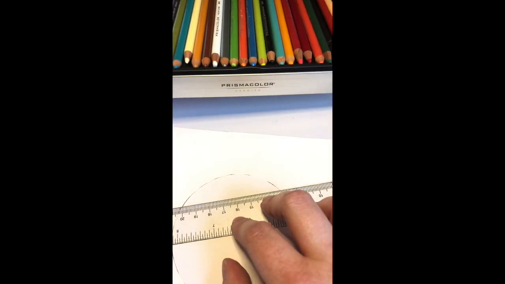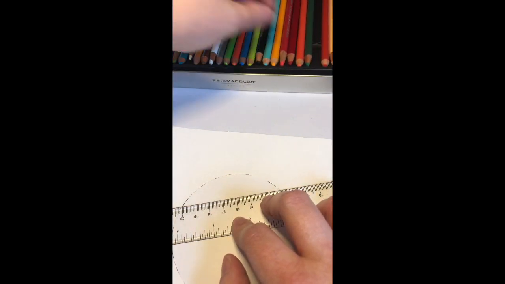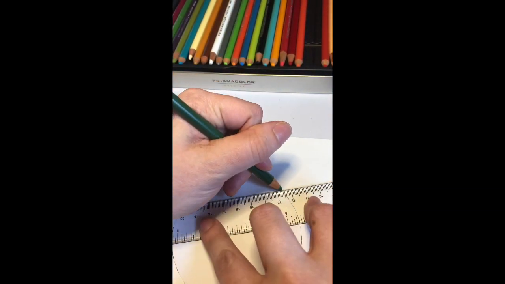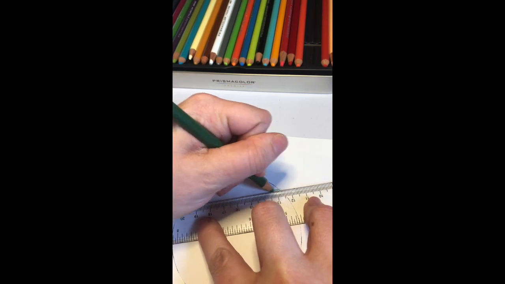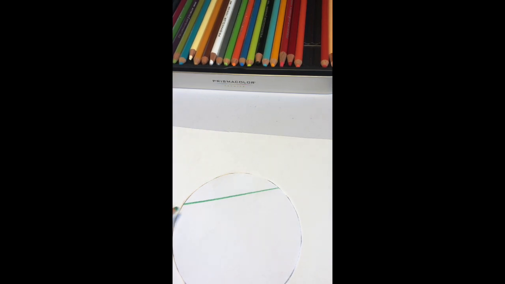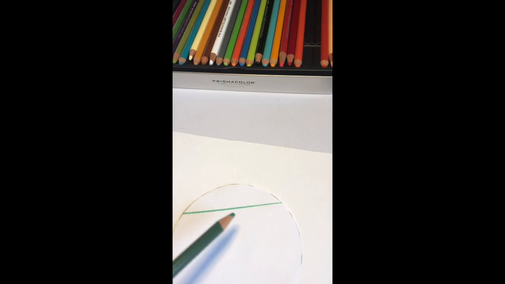So I think I'm going to make my first line green. So I'm going to draw a line that touches the circumference in 2 places. So it's touching it here and here. It touches the circumference in 2 places, but it does not go through the center. So this is called a chord.